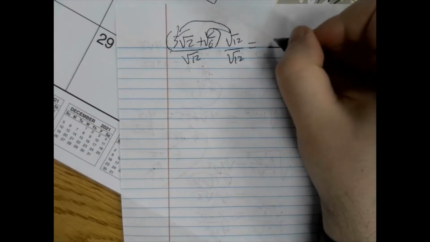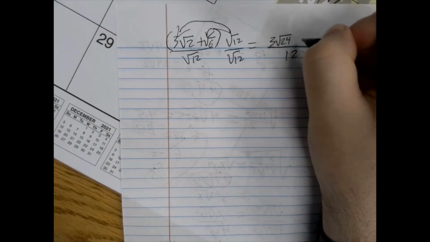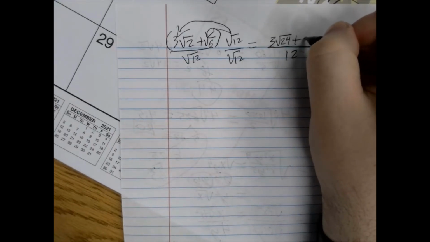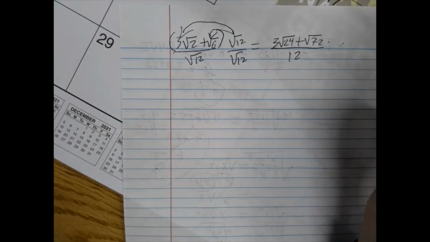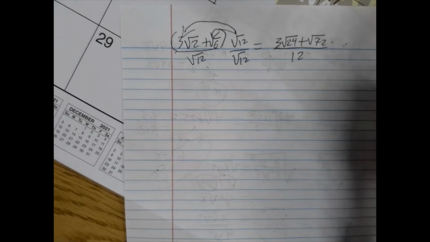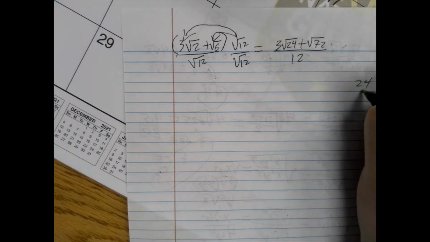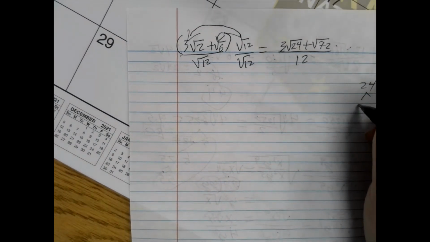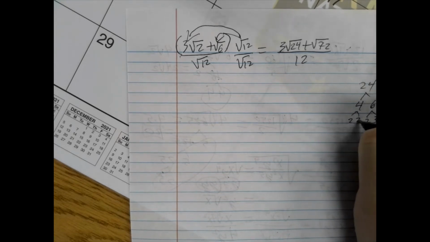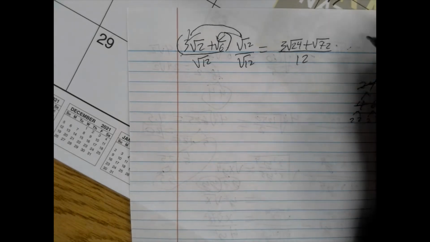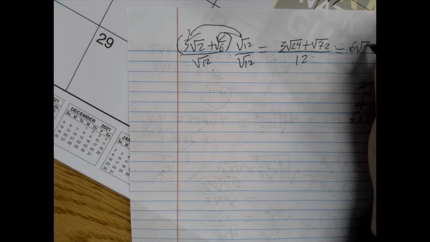So 3 times radical 2 times radical 12 is radical 24. Plus radical 12 times radical 6. 12 times 6 is 72. So we have to break both of these down. Now 24 breaks down into 4 and 6, 2 and 3, 2 and 2. So that breaks down to 3 times 2, which is 6 radical 6.